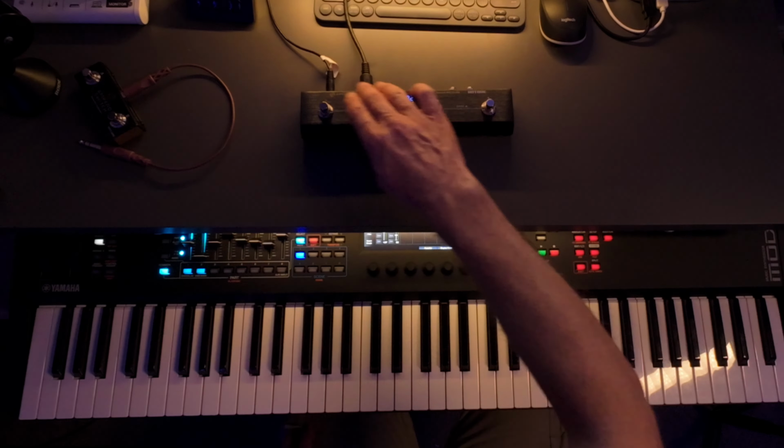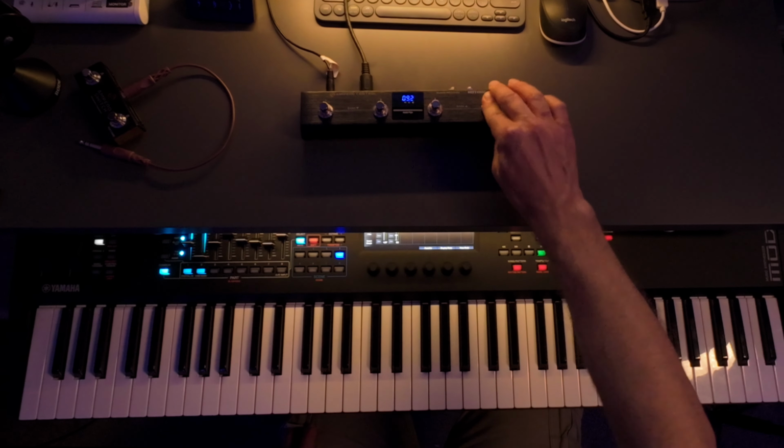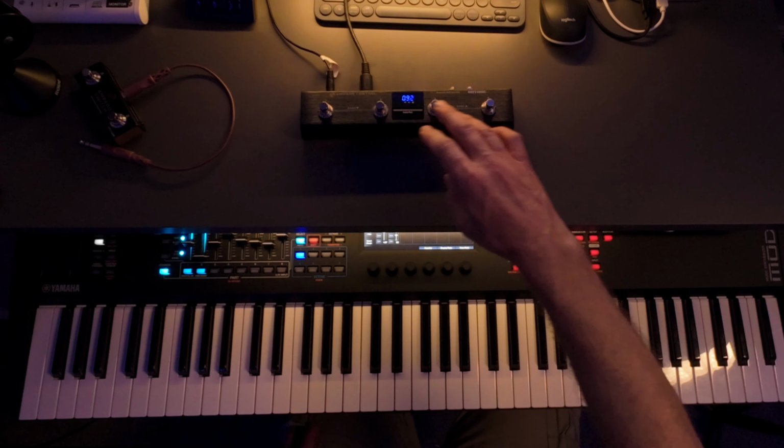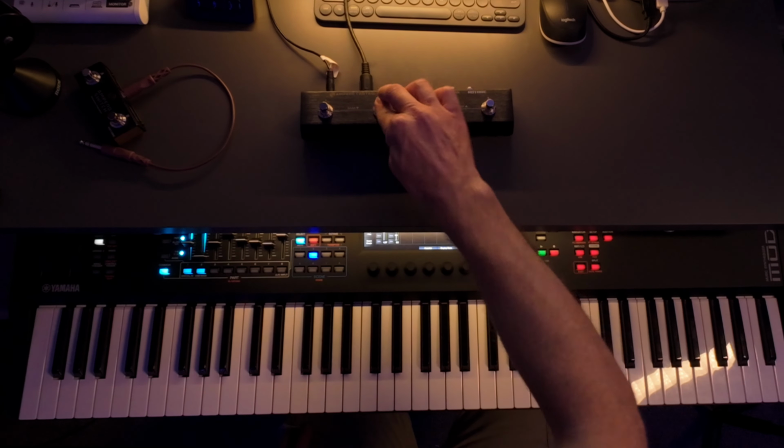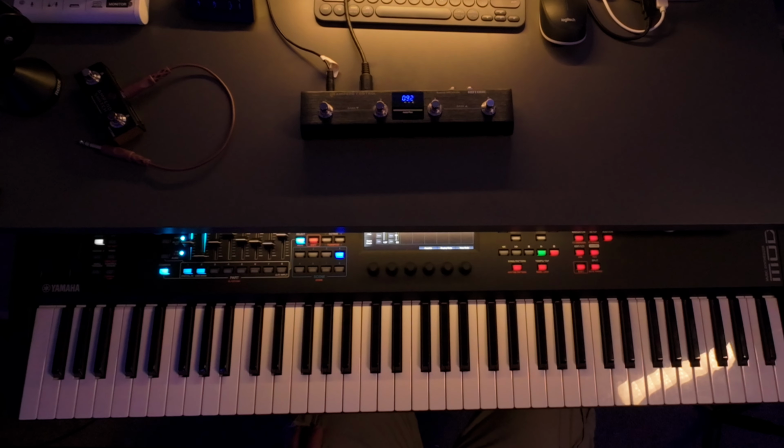So you can see that as I press each of the foot switches, you'll notice that it goes through each of the scenes that I have set. Now, I'm only doing it for 4. It does work for 8. I'll show you how that works.